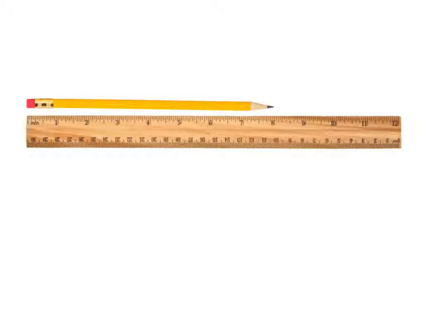We use inches, feet, and yards to measure length or distance. If I asked how long this pencil is, you could use this ruler to figure it out. This ruler says that this pencil is 8 inches long.